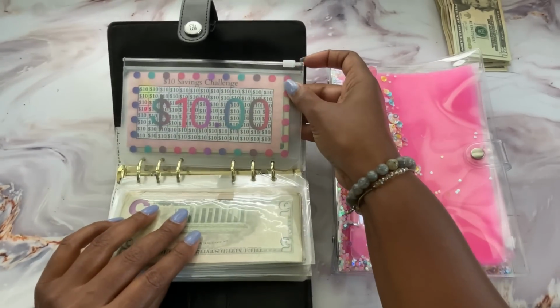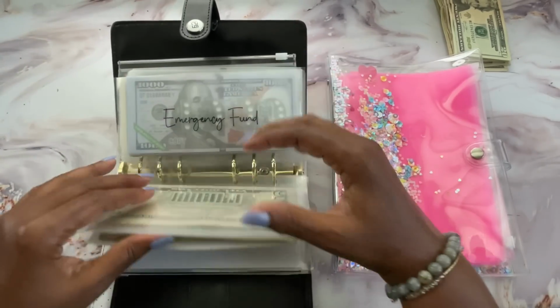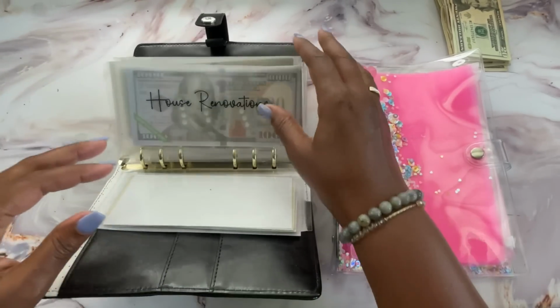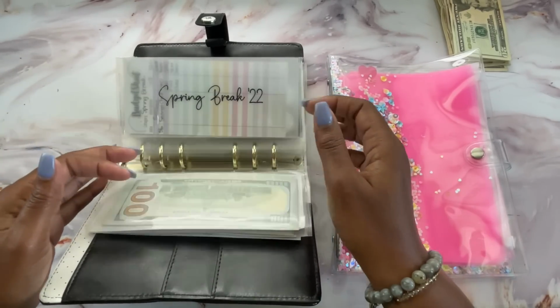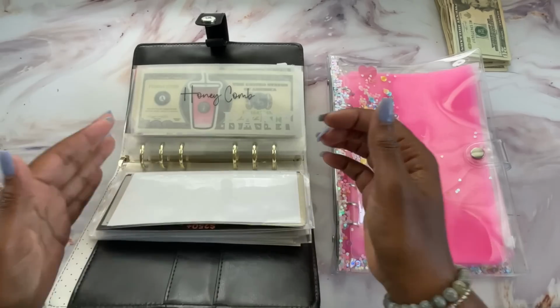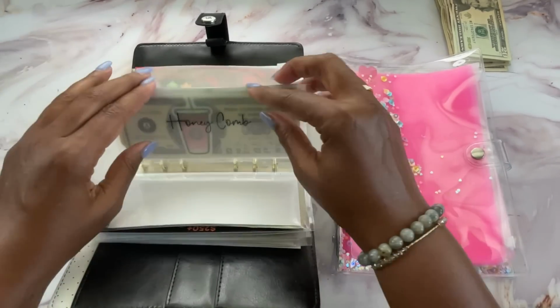This is from another Etsy store. It's a $10 savings challenge. Yeah, there's just so many challenges to be had. I mean, they're all over Etsy as digital downloads as well as physical products. I mainly sell physical products. You can check my Etsy storefront if you're interested in any of the things you see.